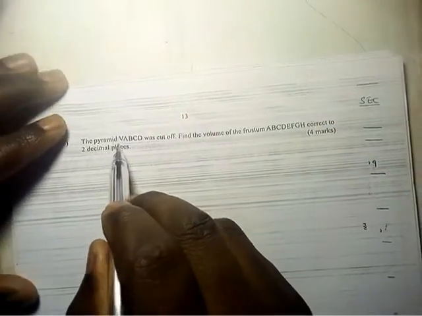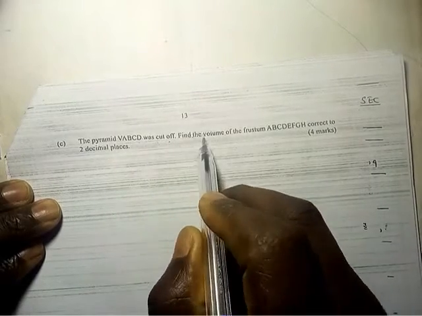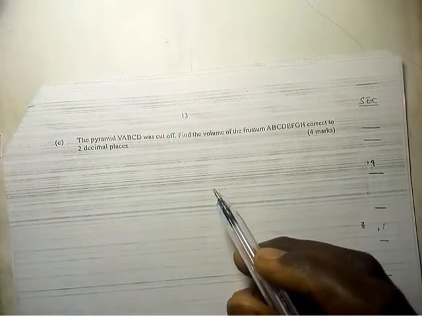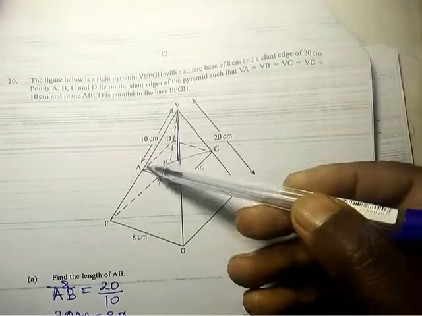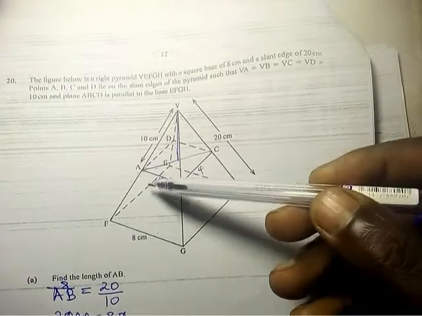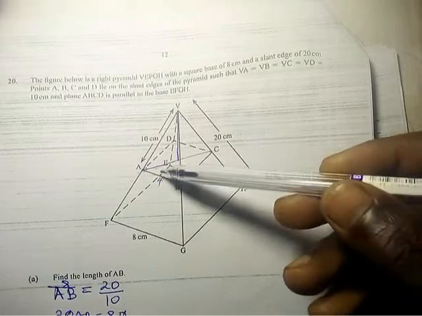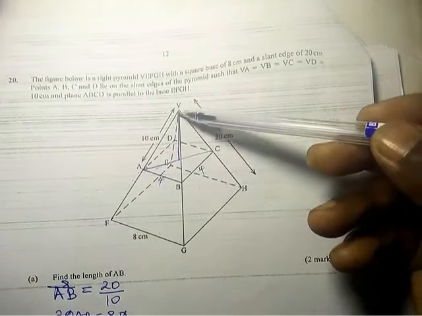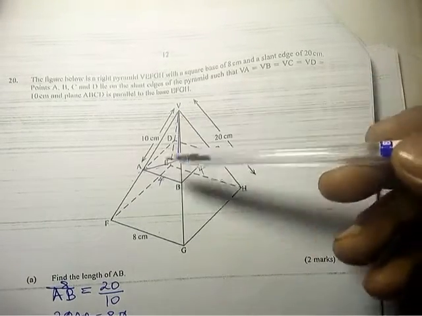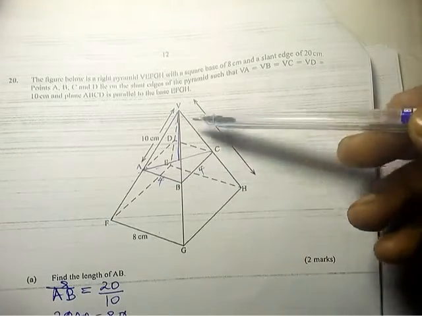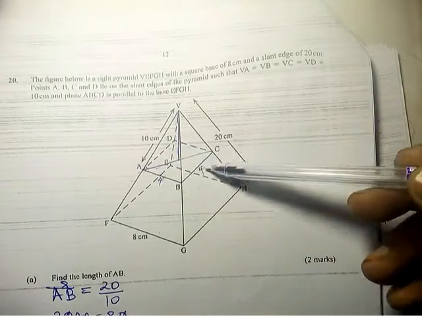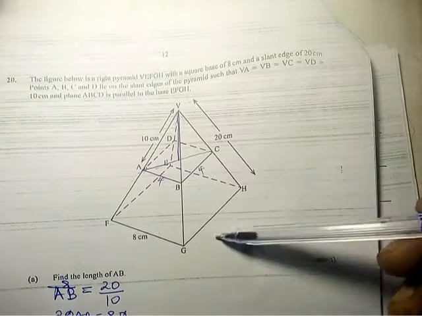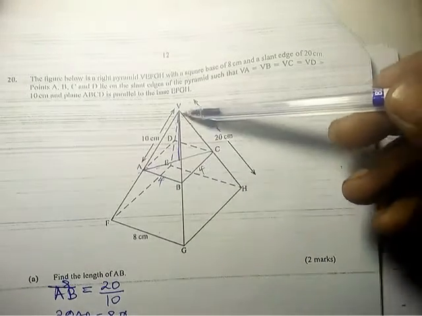The pyramid VABCD was cut off. Find the volume of the frustum ABCDEFGH correct to 2 decimal places. So this one has been removed. If it was cut, now we want the volume of the part that remains, going downwards. To get the volume of the frustum, we calculate the volume of the bigger pyramid and subtract the volume of the smaller pyramid, and by so doing we get the volume of the frustum.